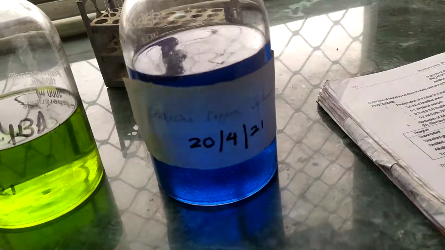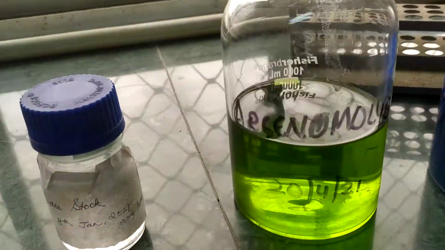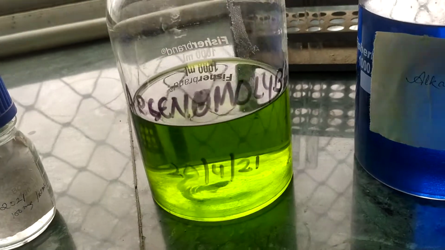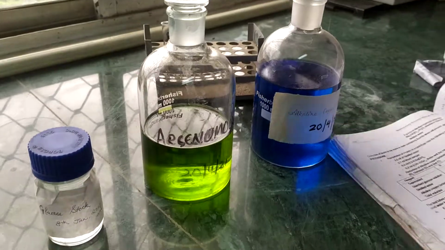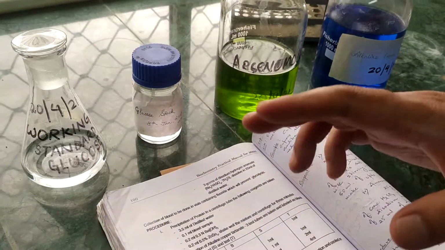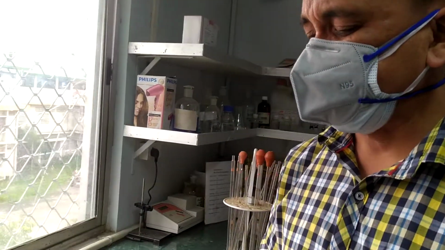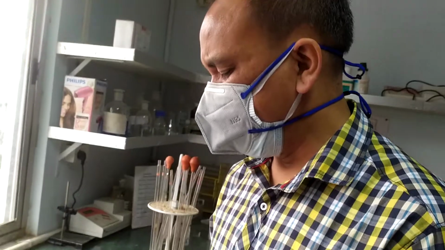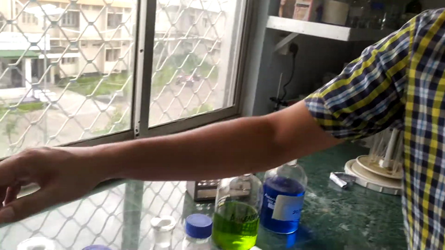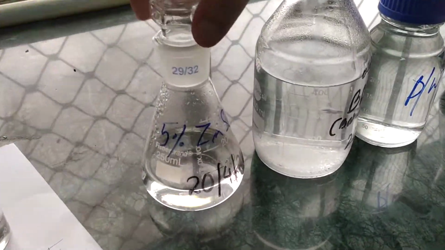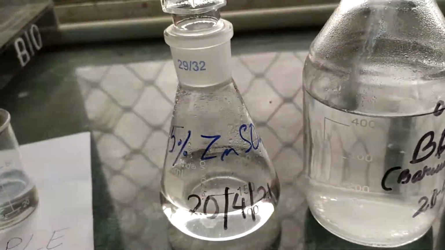The first one is the alkaline copper tartrate. Then this one is the green one. This is the arsenomolybdate reagent. Okay, so I told you in the class we need to first precipitate the proteins present in the blood sample by doing a procedure for precipitation of proteins. For that precipitation we need, I told you this one, zinc sulfate, barium hydroxide and distilled water and blood sample.